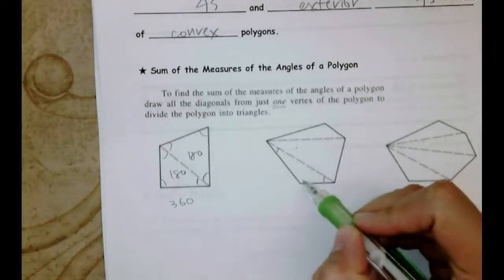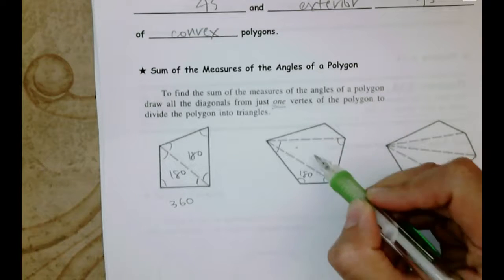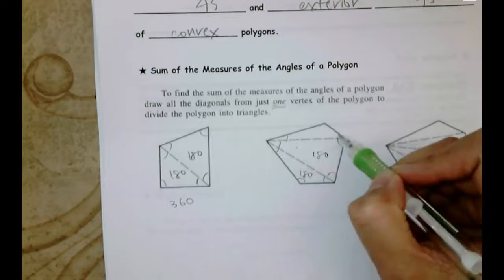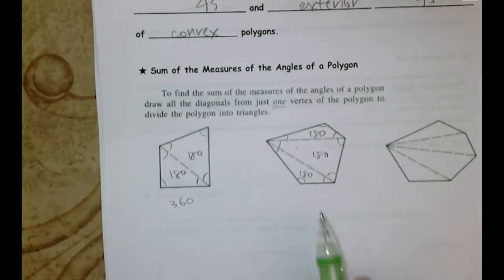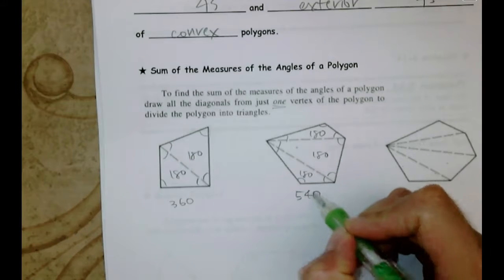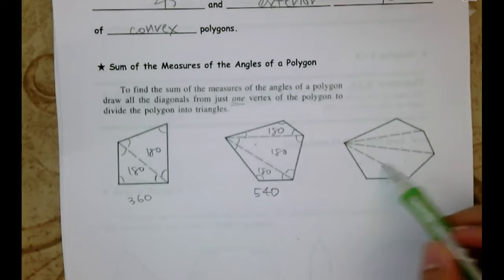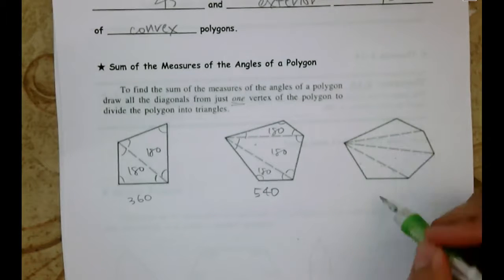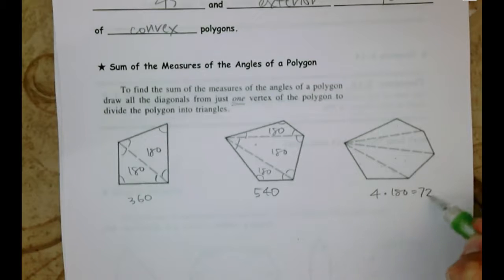The same thing here. This plus this plus this is 180. This plus this plus this is 180. And this plus this plus this is 180. So the angle sum of a pentagon has to be 3 times 180, which is 540. And so forth. So this should be 1, 2, 3, 4 triangles, 4 times 180 equals 720.